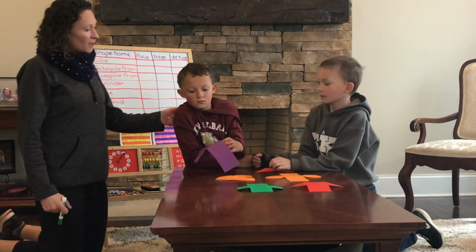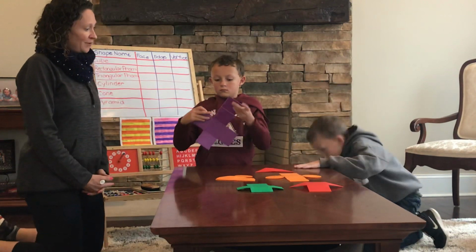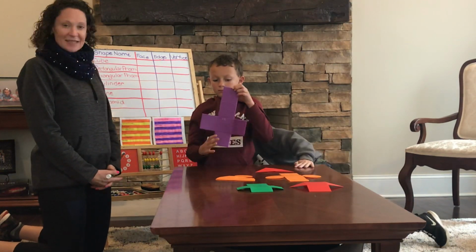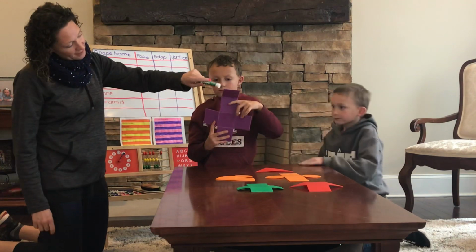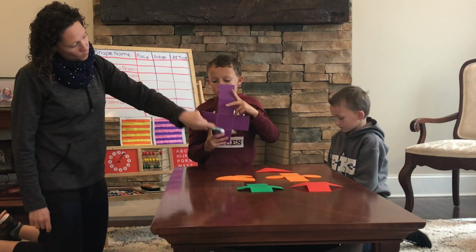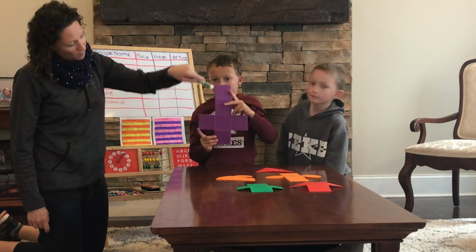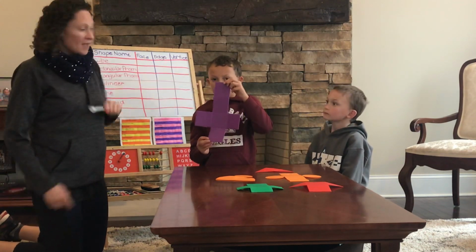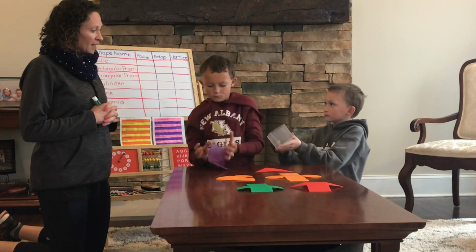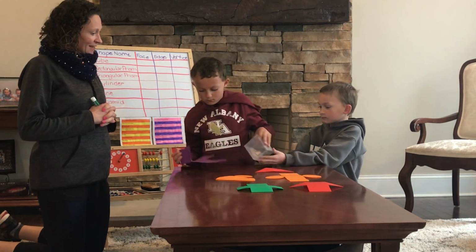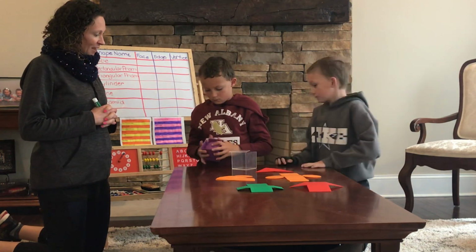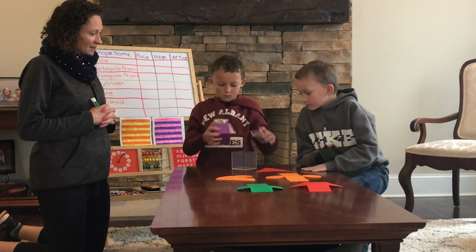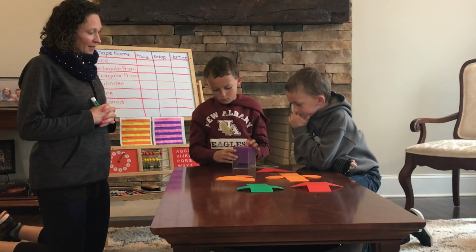Okay, Ian, will you hold up the net for a cube? Okay, this is the net for a cube, and what I see is 1, 2, 3, 4 squares down the middle. It looks like one big long rectangle, and then 2 squares off to the side. Ian, will you take that net and form it into a cube for us? Thank you, Oliver, for handing him the box to put his cube in.